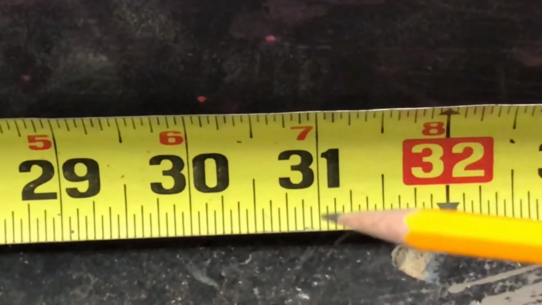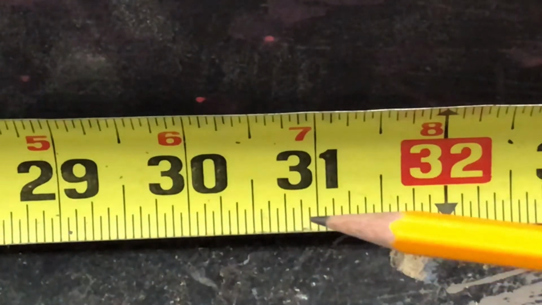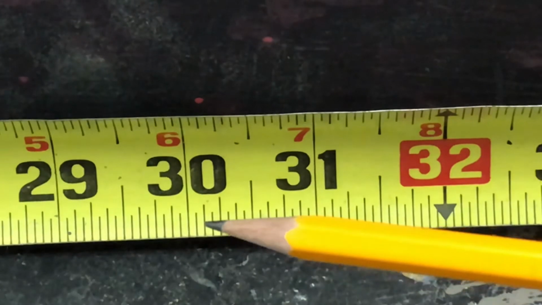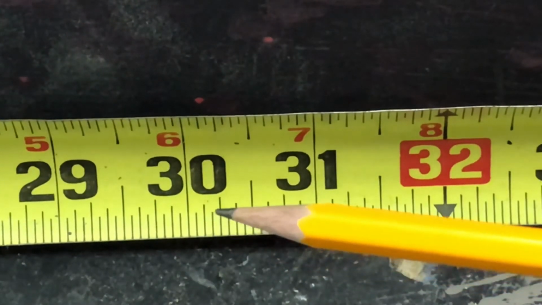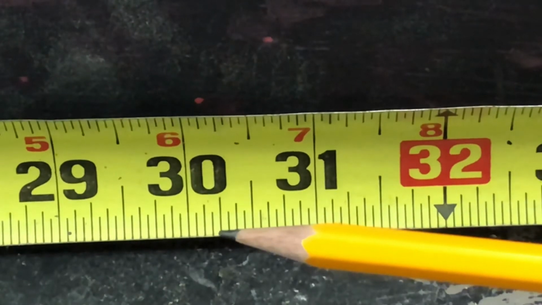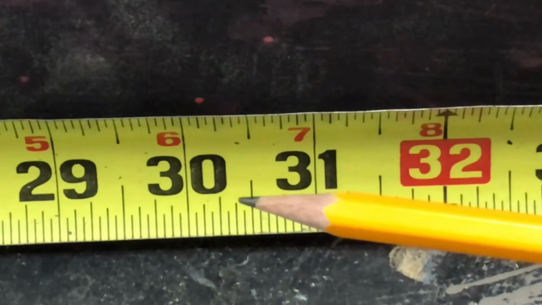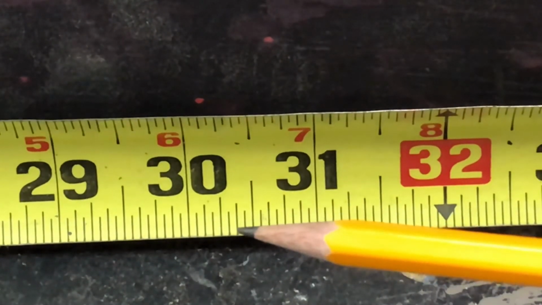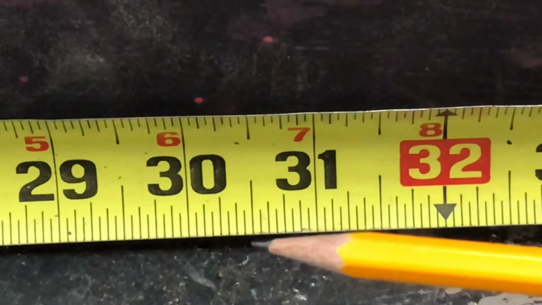If we think about fractions for a minute, even though these are all 16ths, they can all be simplified except for the odd numbers. 2/16 would be an eighth of an inch. 4/16 would be a quarter of an inch. 6/16 would be 3/8 of an inch. 8/16 would be a half inch.